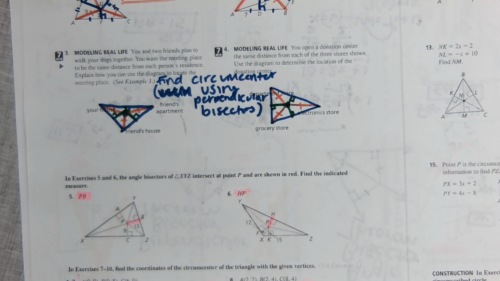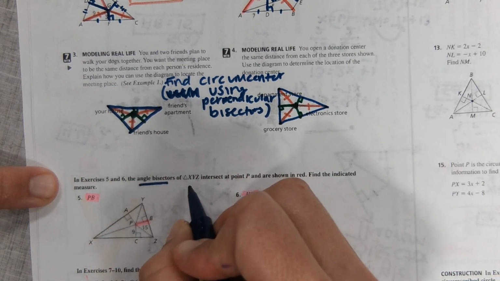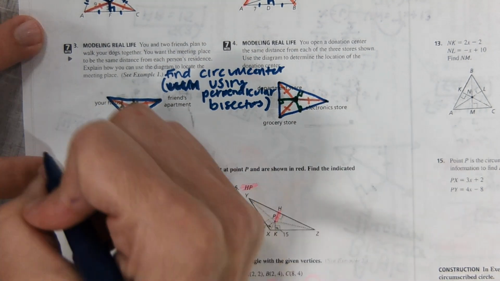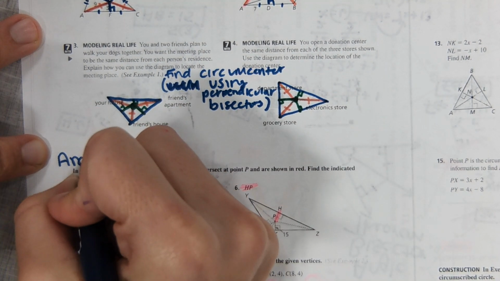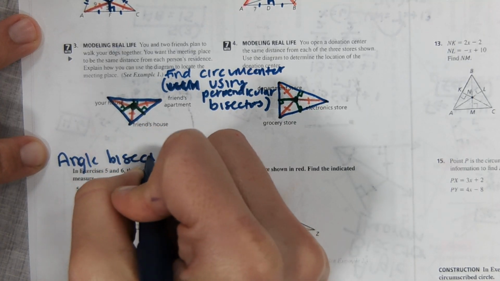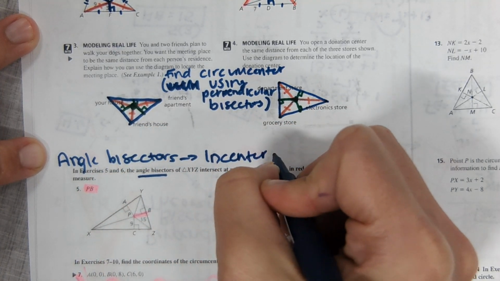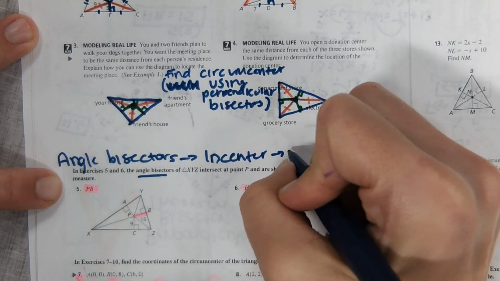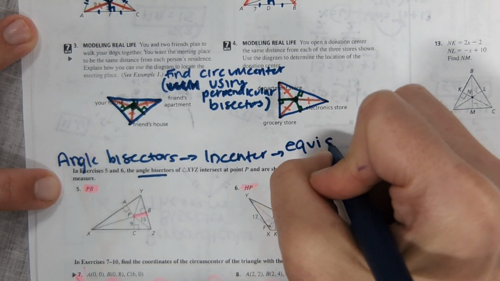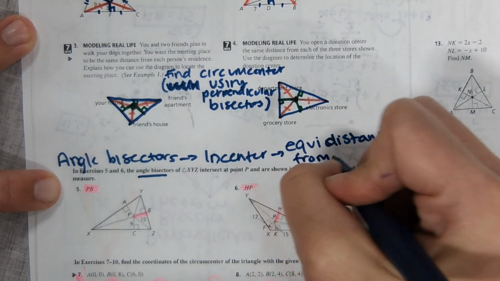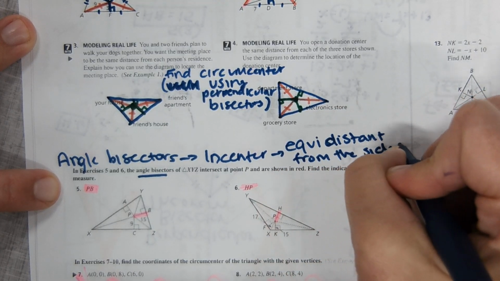And then for 5 and 6, it says the angle bisectors of XYZ intersect at point P. Find the indicated measure. So for this one, we need to know that angle bisectors intersect at the incenter, which is equidistant from the sides.